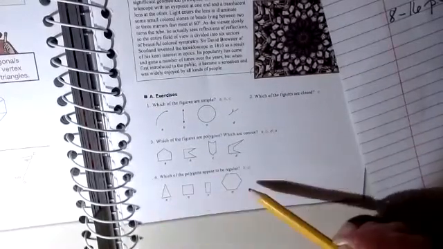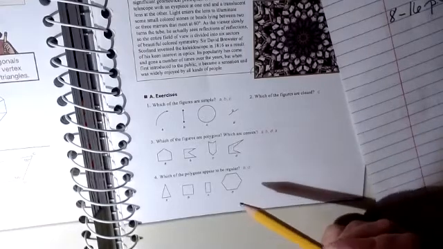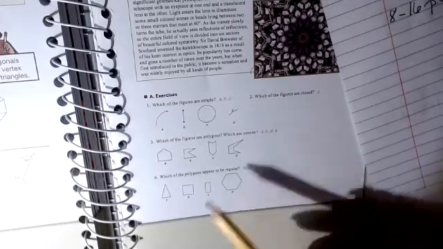Now, which of the polygons are regular? Remember, a regular polygon has to have the same side, the sides have to be the same length, and the angles have to be the same. So let's look. How about A?